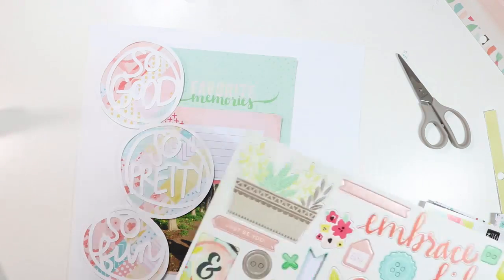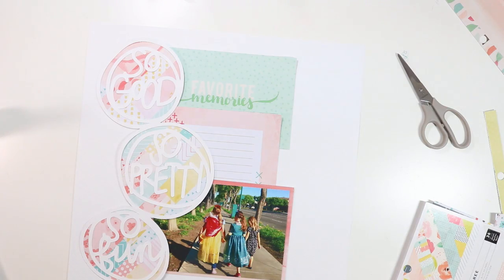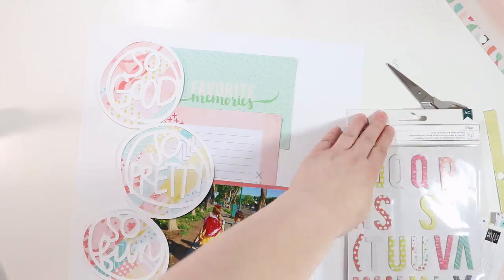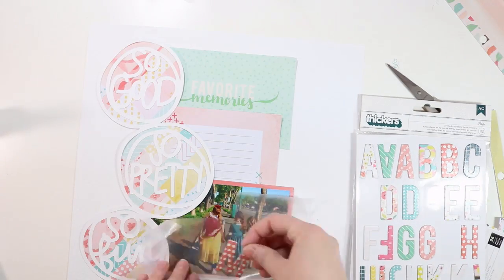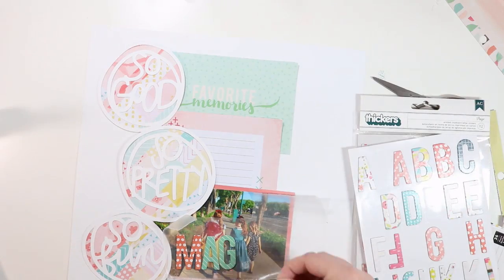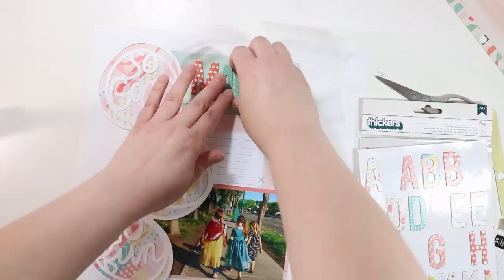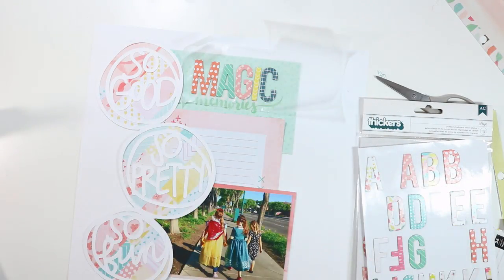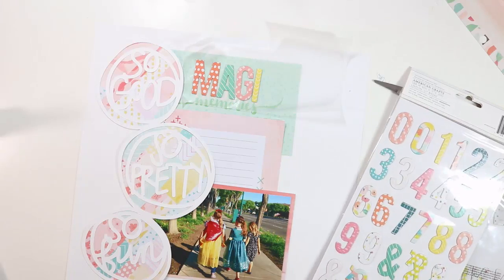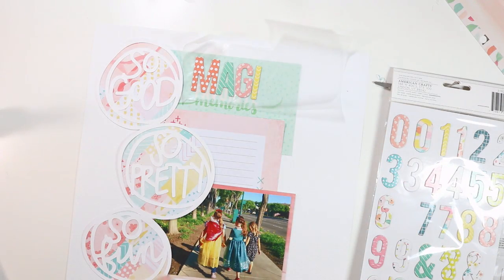So what I do is I end up cutting up the cut apart sheet, and I'm going to layer up 2 of the 4x6 cut apart cards above my photo, just kind of creating a line. So there's 3 circles and then 3 4x6 pieces that go next to the circles. And I decided that I wanted to have my title be Magic Memories, and I'm just going to cover up the word that says favorite there at the top. Now I'm just trying to look for colors that will work with this layout that I think look nice.